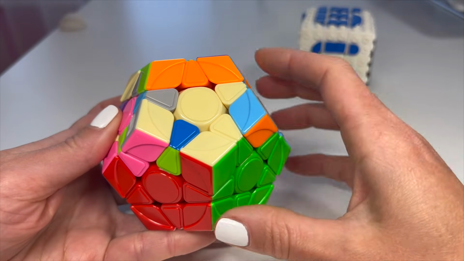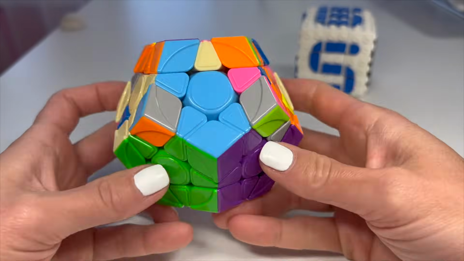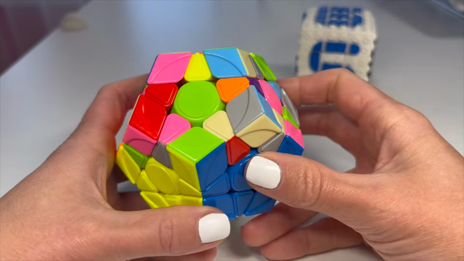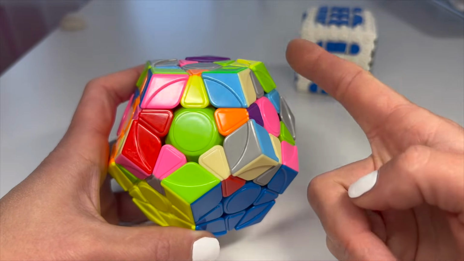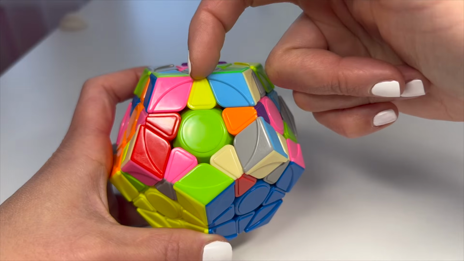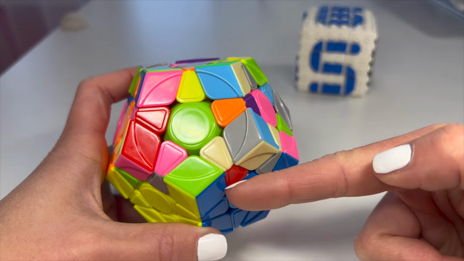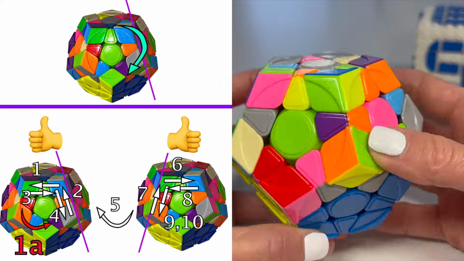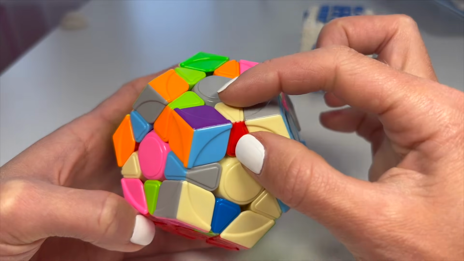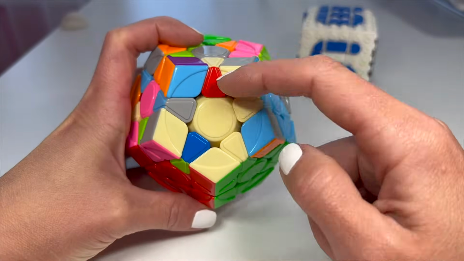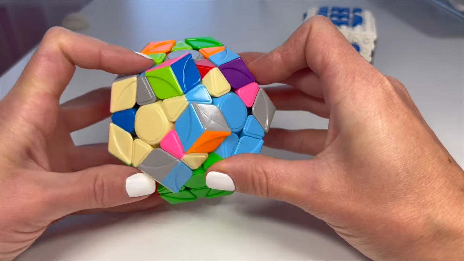Now I'm gonna solve the red-beige edge. The edge is over here. We should send it to the top. I will apply to this yellow edge the algorithm, placing the edge to the right. Now I have this edge on the top. Let's flip it. 1, 2, 3, 4.